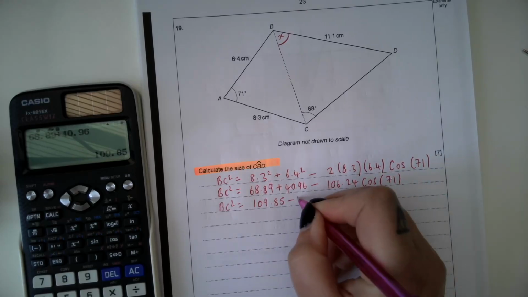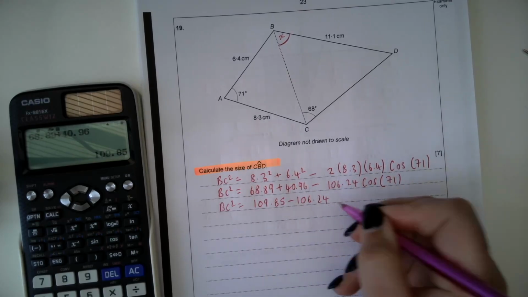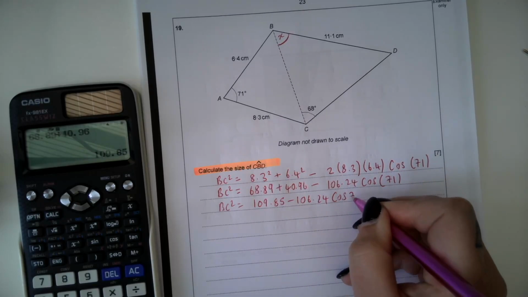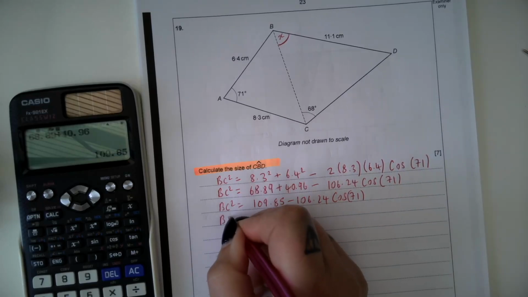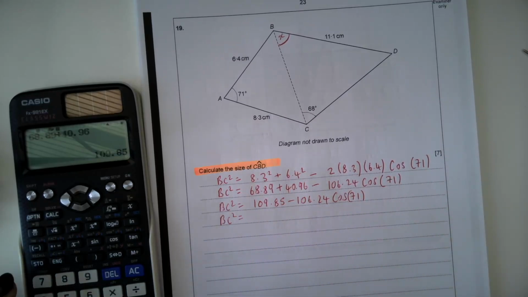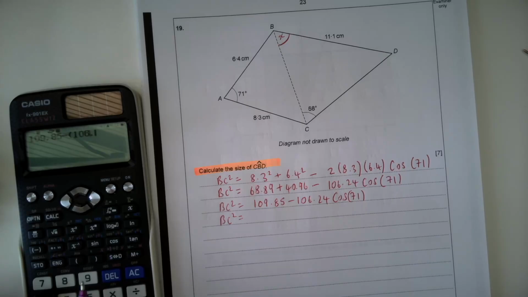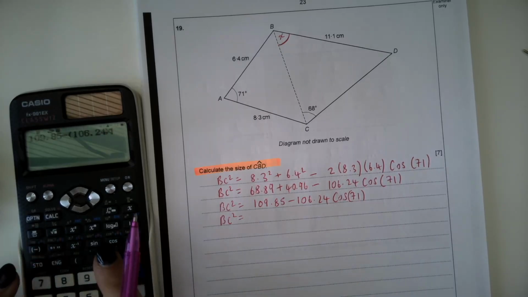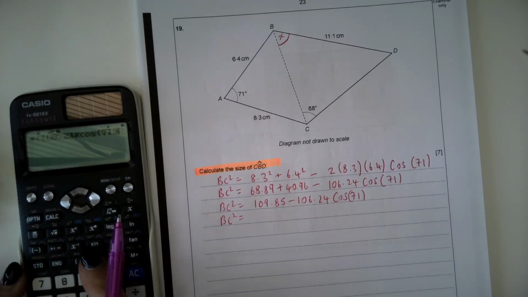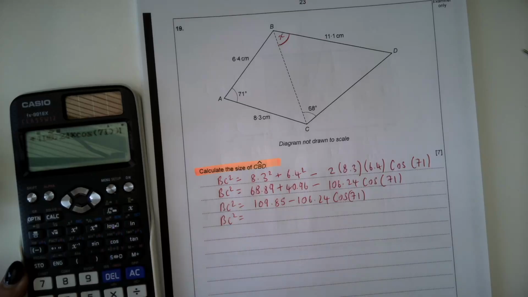109.85 subtract 106.24 cos 71. Now I am going to stick that into my calculator. So 109.85 subtract, and I'm going to put this in a bracket just to be safe. I'm always a little bit paranoid when I'm dealing with things. I'm closing my cosine bracket and I'm closing that bracket.